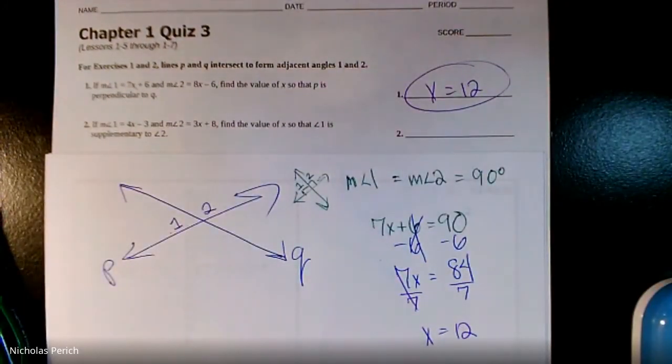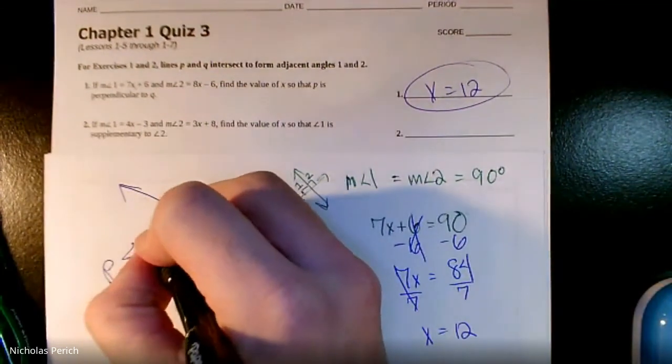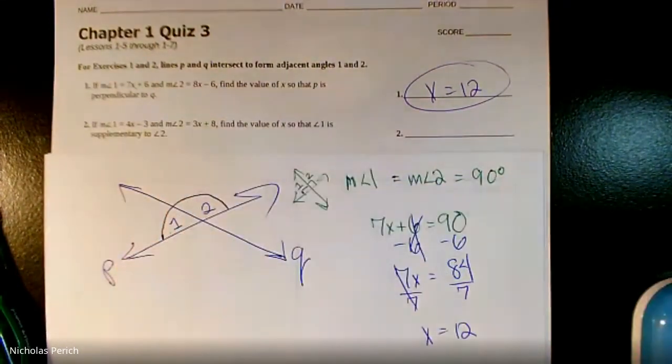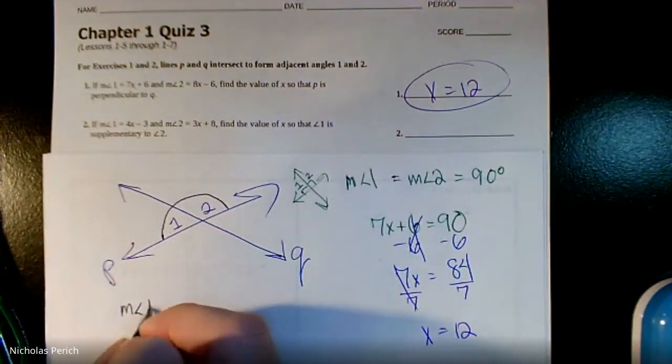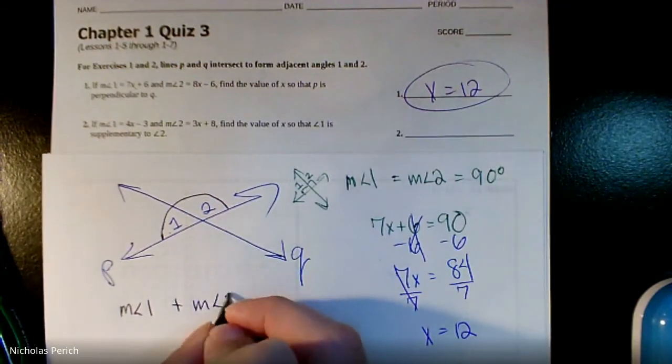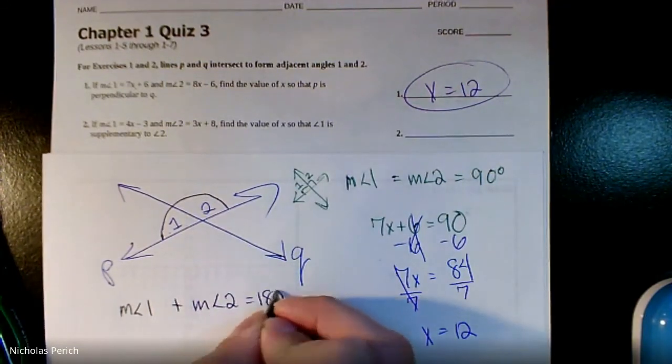Okay. Now the rules have changed for problem 2. Problem 2 refers to a completely different picture. If the measure of angle 1 is equal to 4x minus 3, and the measure of angle 2 is equal to 3x plus 8, find the value of x so that angle 1 is supplementary to angle 2. Supplementary means that the measure of angle 1 plus the measure of angle 2 equals 180 degrees.